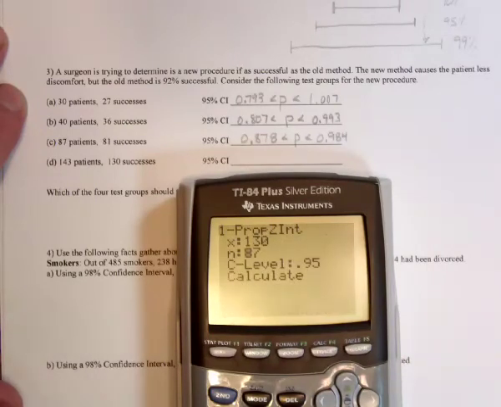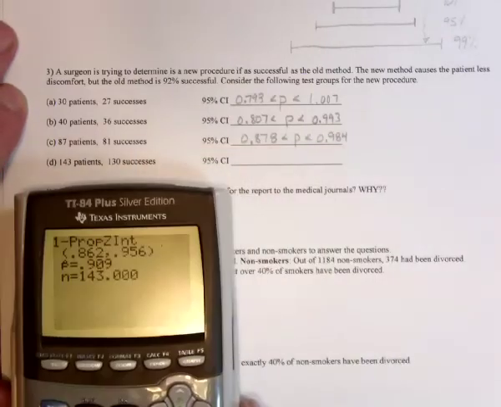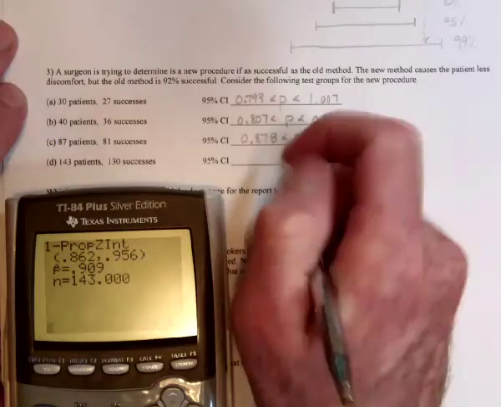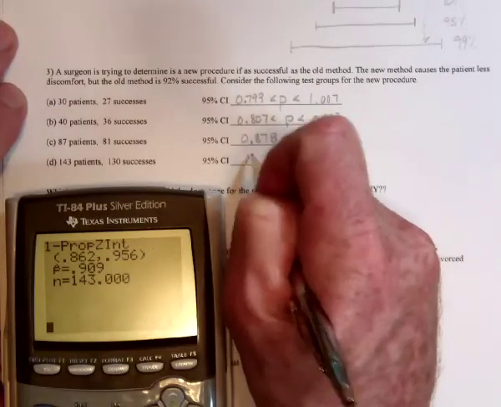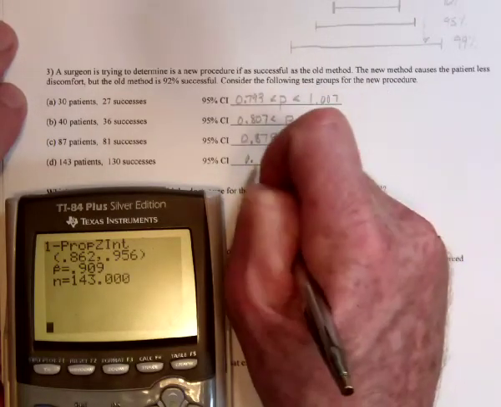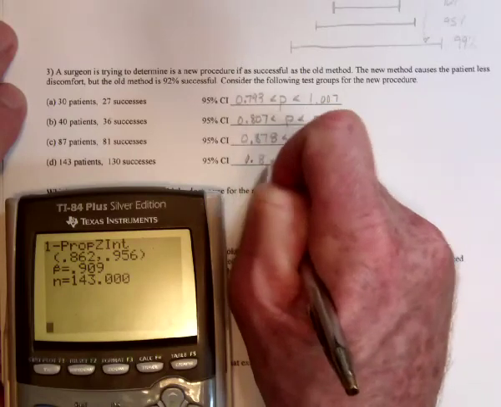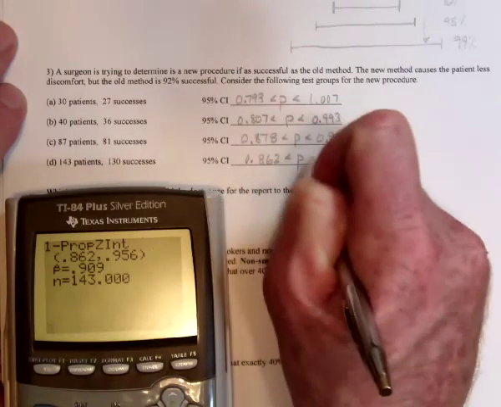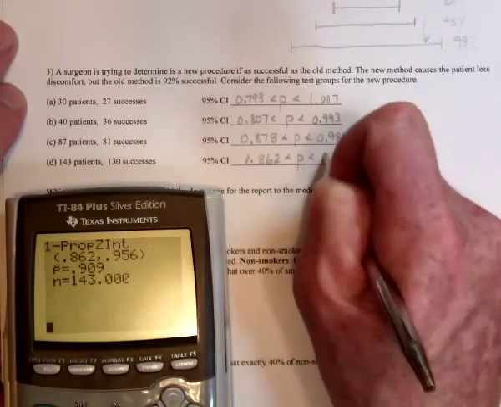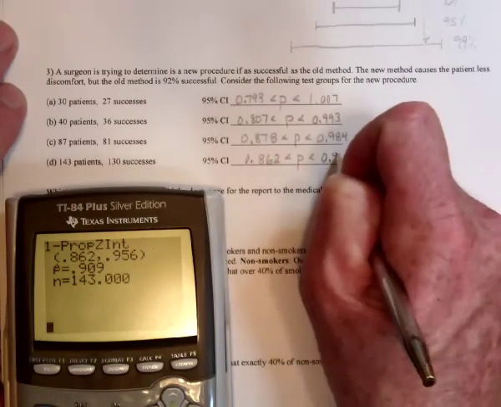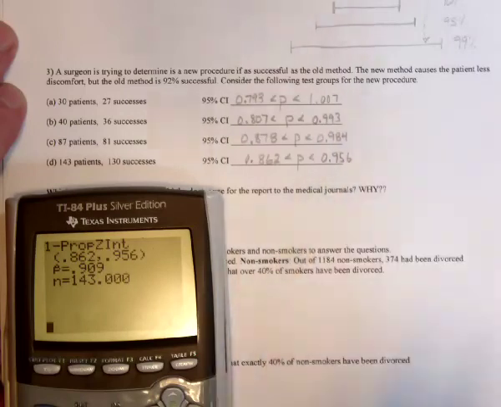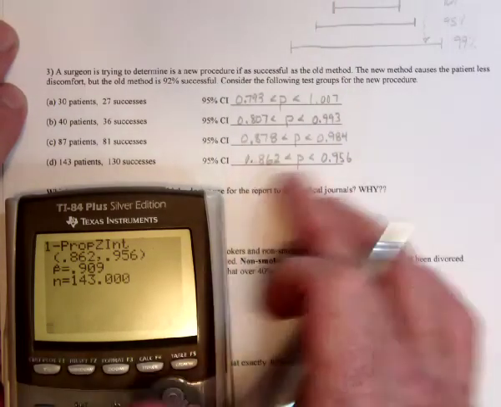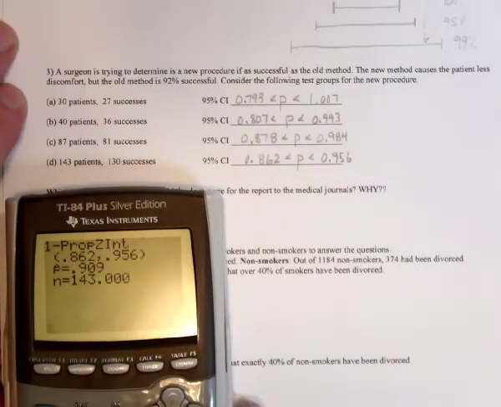So the last one is 130 successes out of 143, and because of the larger sample size here of 143 patients, the interval here is smaller than any of the others. So this is the most narrowed interval, basically narrowing down the results between essentially 86 and 96%.